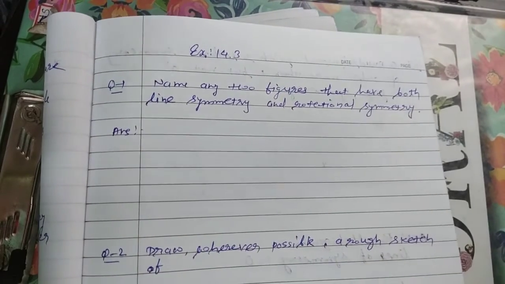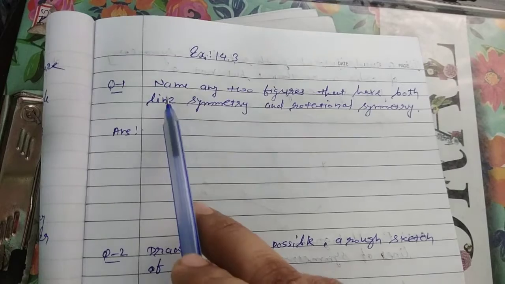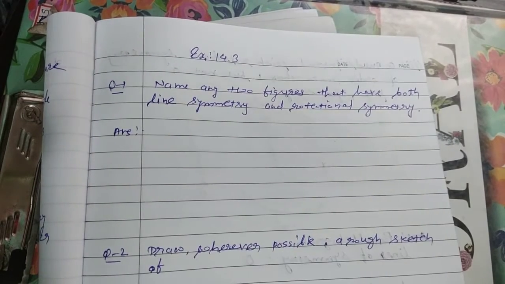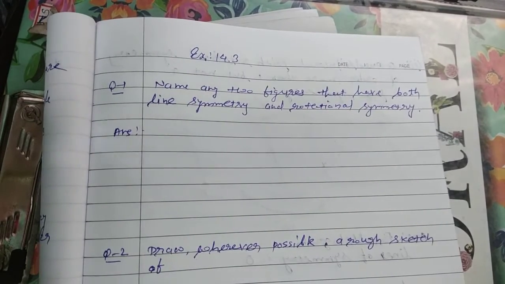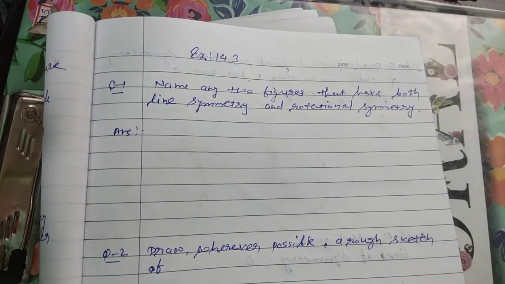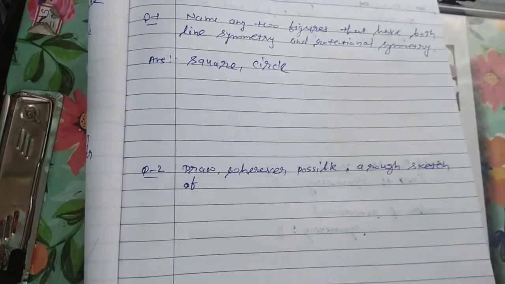Let's solve exercise 14.3. Question number 1. Name any two figures that have both line symmetry and rotational symmetry. As we have discussed earlier, two shapes, square and circle, have line symmetry and also rotational symmetry. Square and circle.